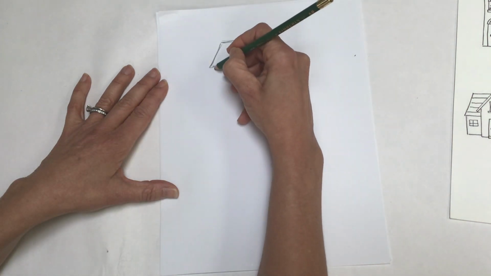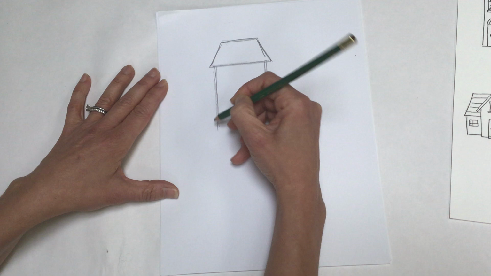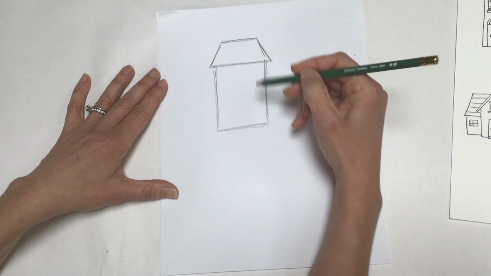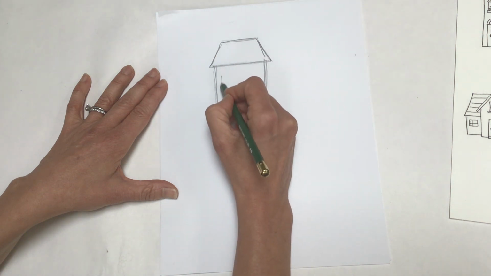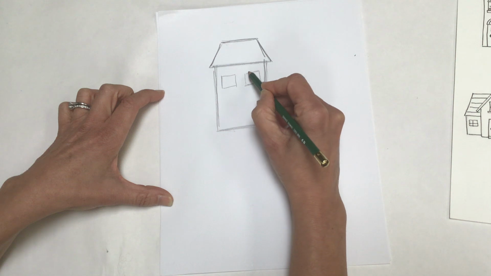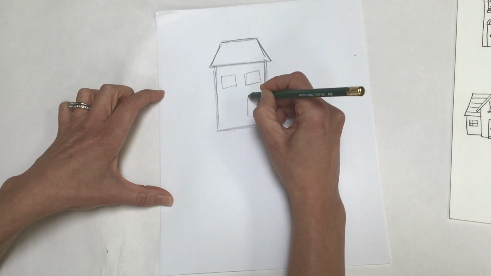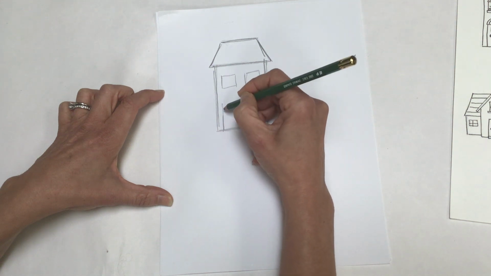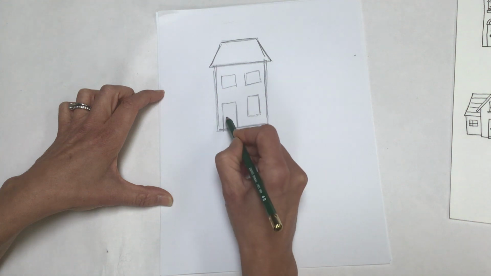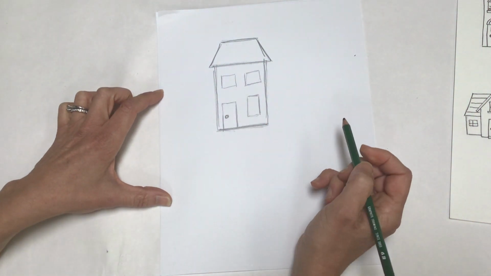a trapezoid there. Next, I'm going to draw a rectangle just with 2 lines coming down. And what I can do is, if this is a 2-story building, I'm going to have 2 squares for the windows, and maybe a longer rectangle here for a window down here. And then a rectangle that meets up with the base of the house, and that could be the door, with a little circle there to show that it's a door.